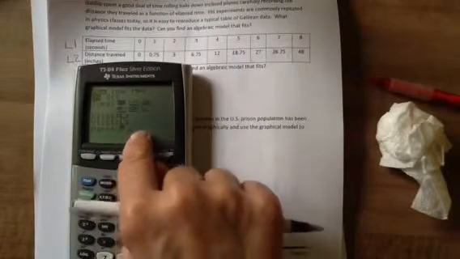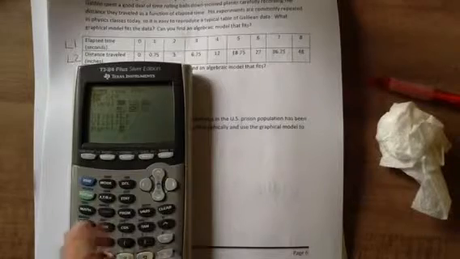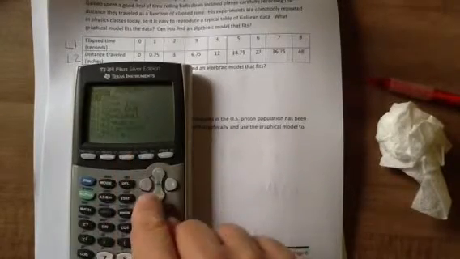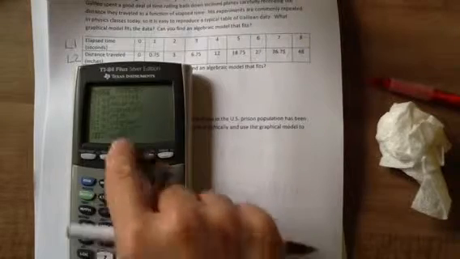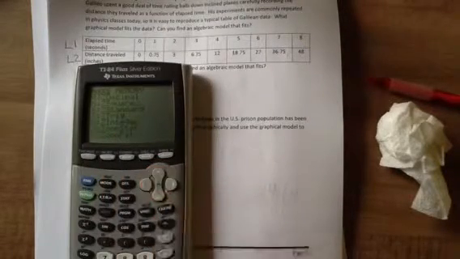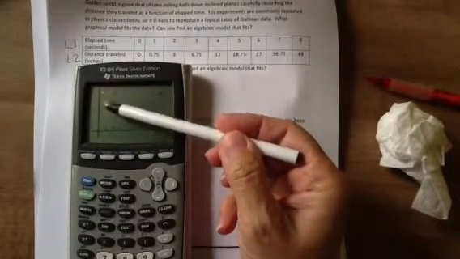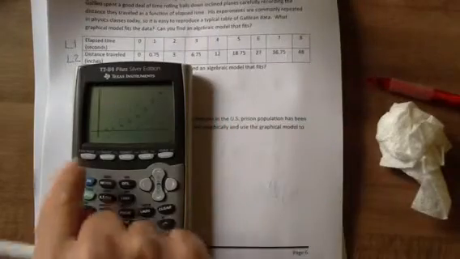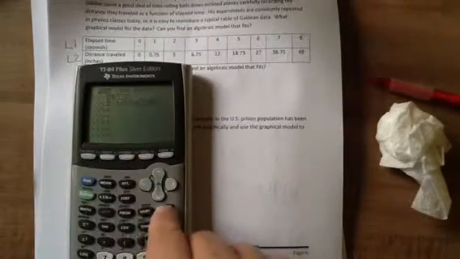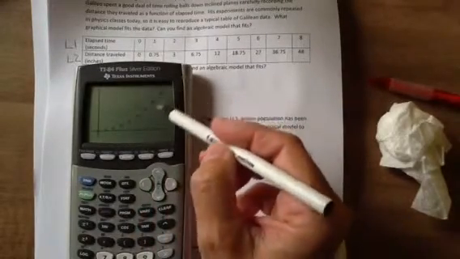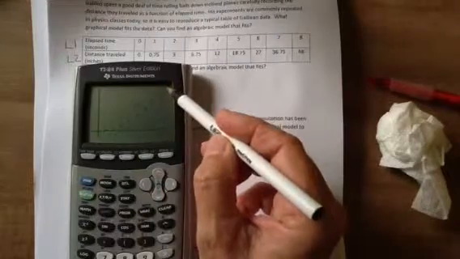You could use plus signs or you could use dots. And because I want to make sure my window's okay, I'm going to do zoom number 9, which happens to be zoom stat. So you'll hear me often say zoom stat. Now there is my graph. Now you'll notice it looks like another line came down here. So I'll go to y equals and get rid of this data. Now there's my graph.